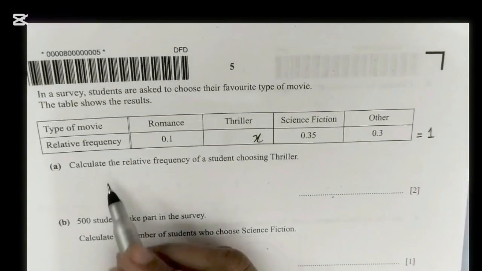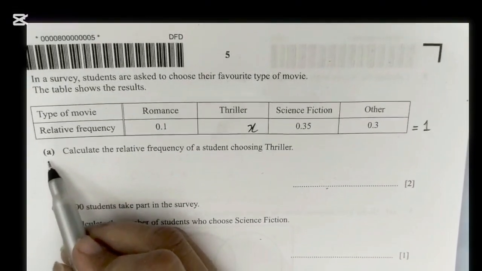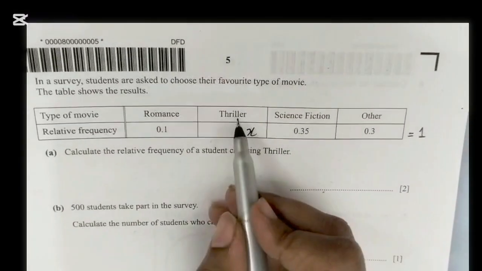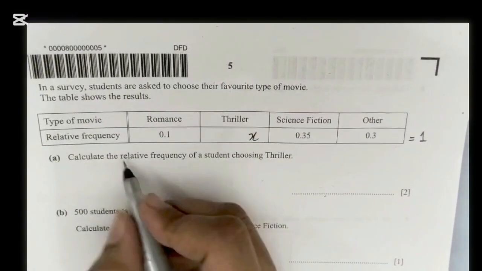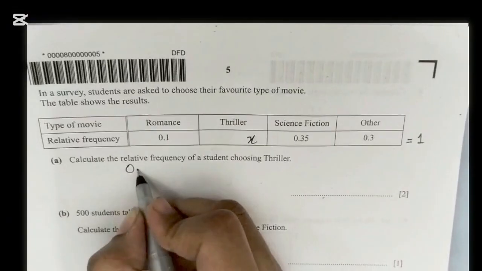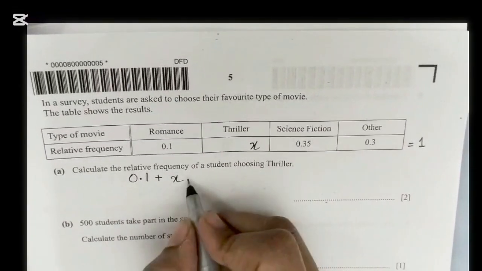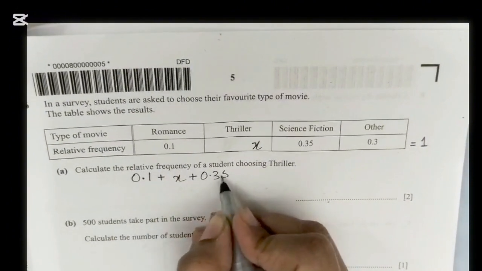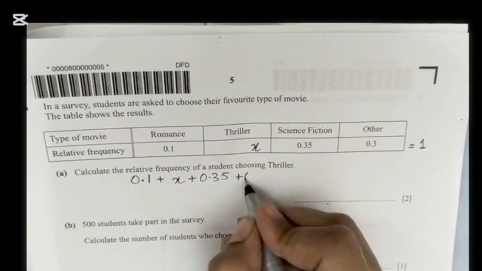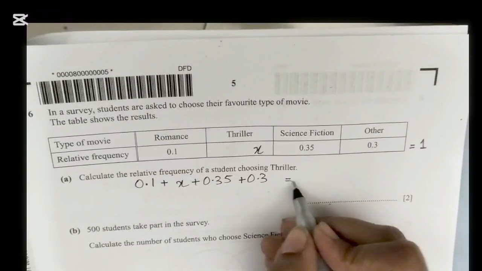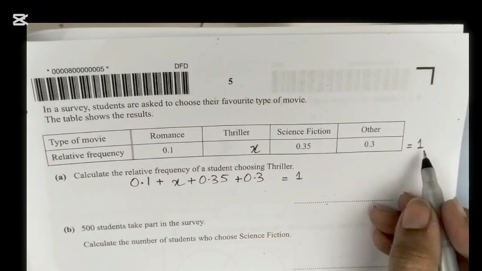Now what they are asking is to calculate the relative frequency of students choosing thriller. So how can we find out? We are adding 0.1 plus x plus 0.35 and then plus 0.3, and they all are equal to 1 because the relative frequency total is always 1.